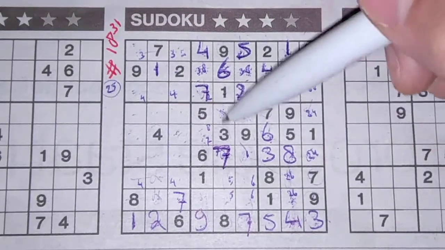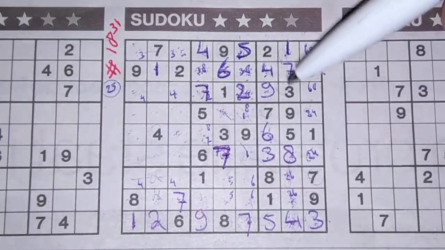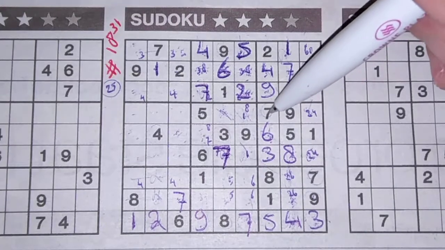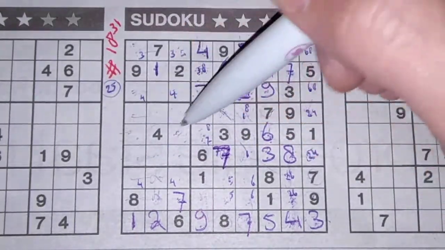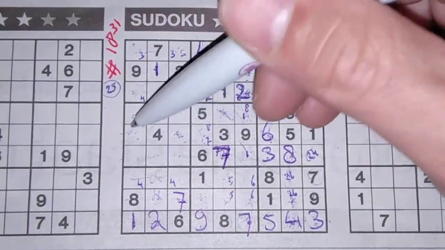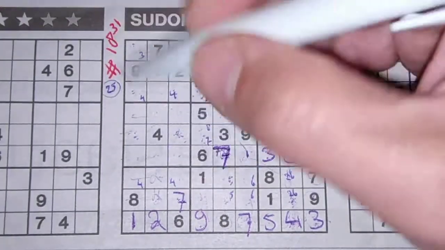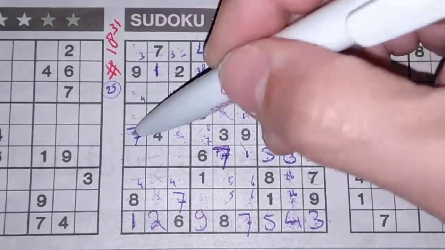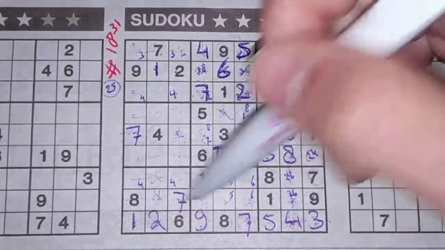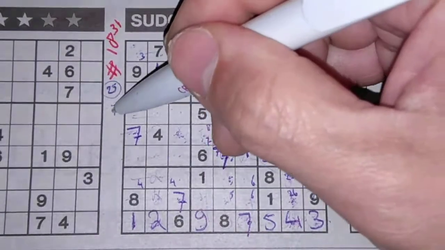Alright, so the 3 missing numbers now. Oh, no. Let me continue with the 7. 7 in this row, 7 in that row. So in the middle row, the only two places for the 7 could be here or there. We see here 7, no 7 there. 7 should be here, and all the 7s are used, I can see.